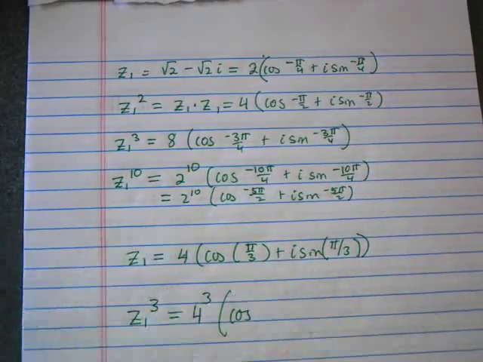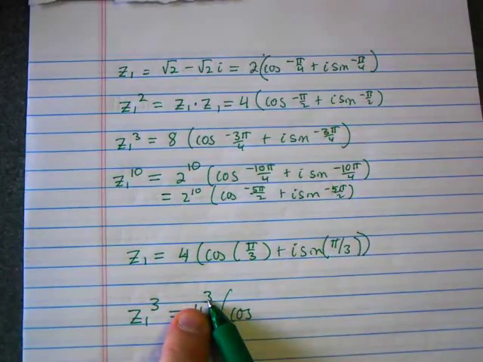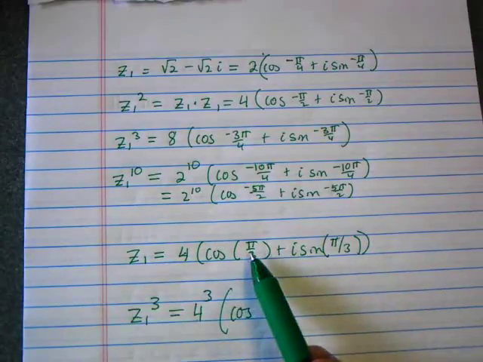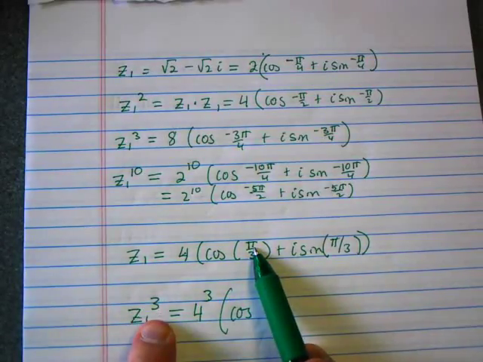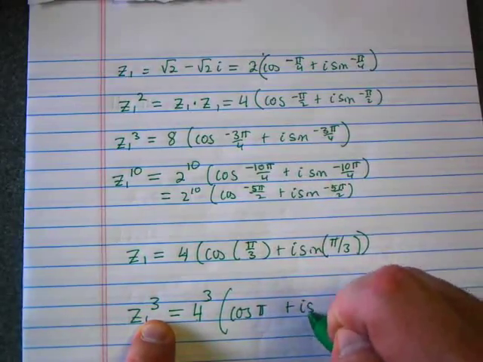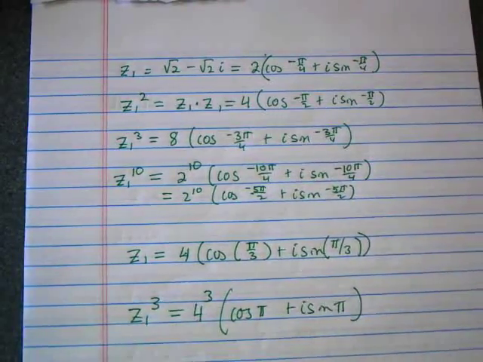Cosine of, what's my angle going to be? pi over 3 plus pi over 3 plus pi over 3. That's 3 times pi over 3. So to do a power, you do the power of the first number. The angle, you multiply by the power. So it's going to be cosine pi plus i sine pi. And that's it. Exponents are very, very easy in polar form.